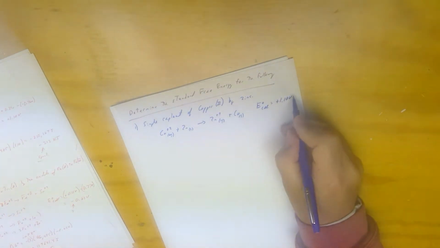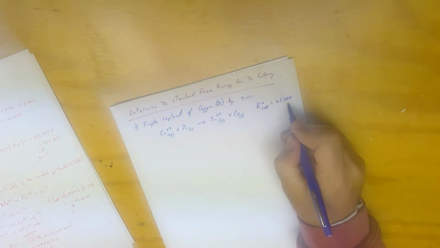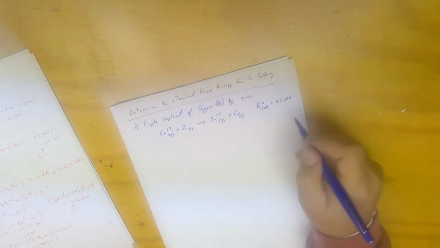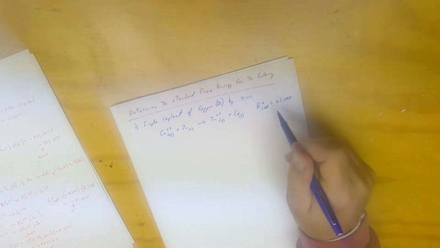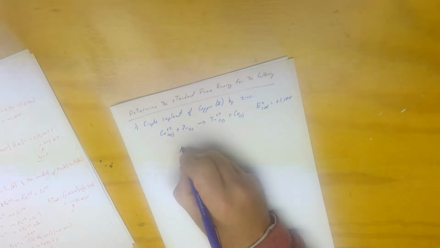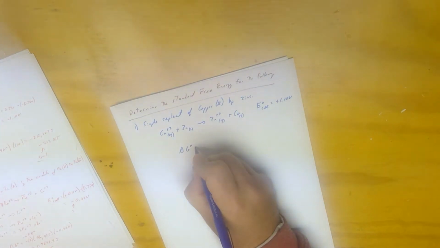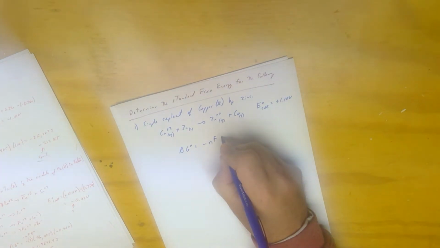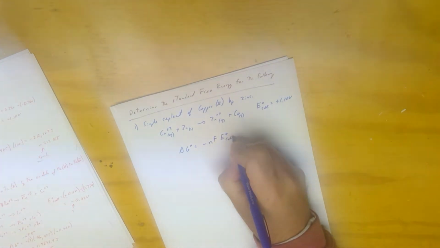This is telling us that it's spontaneous in itself. But we can actually calculate the delta G using this cell voltage. So we know that delta G naught is equal to negative n F E0 of our cell.